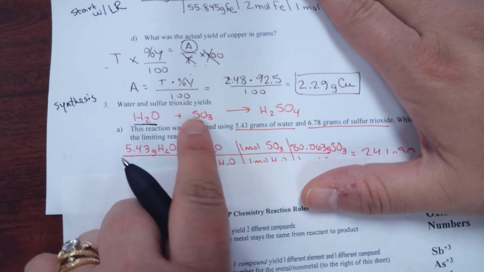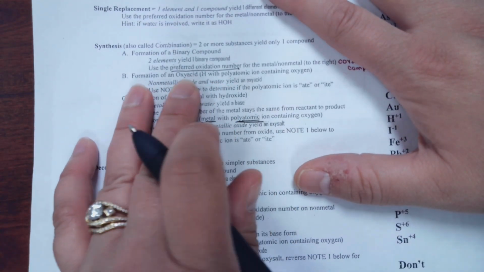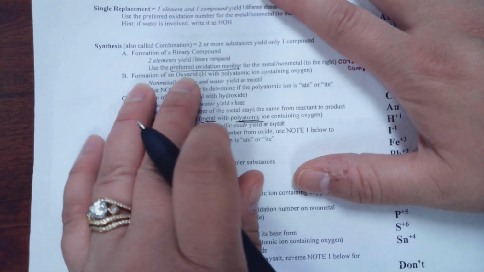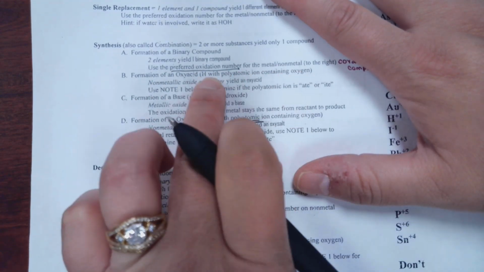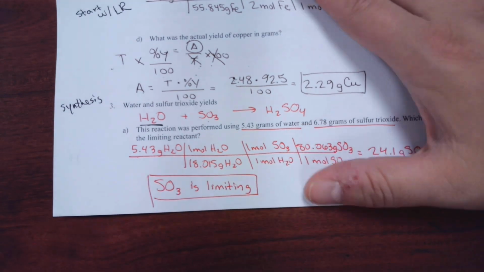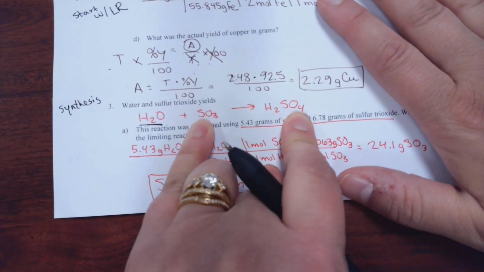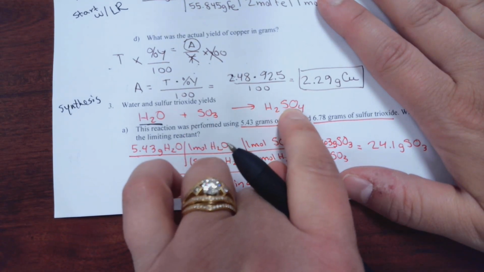In this case, sulfur is a nonmetal, so this is a non-metallic oxide. So we are going to have the formation of an oxyacid. What's cool is this tells us exactly what that's going to look like. It's hydrogen with a polyatomic ion containing oxygen. So I put my hydrogen first, I put the oxygen at the end. The non-metal that I had was sulfur, so I added the S.